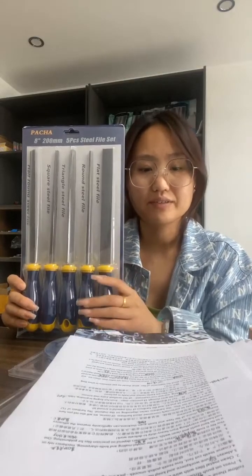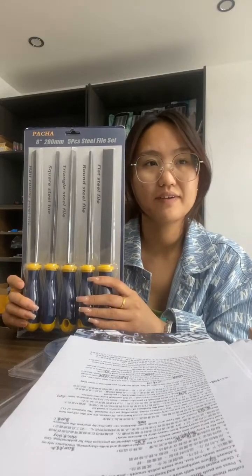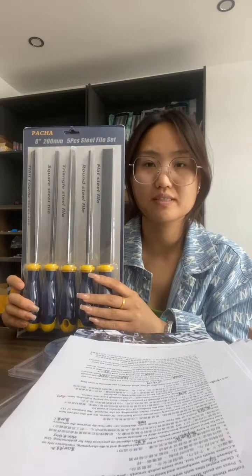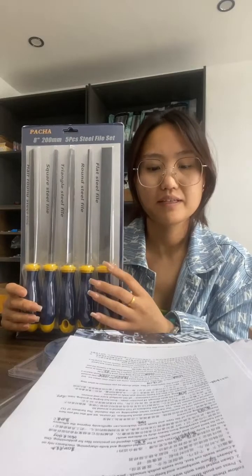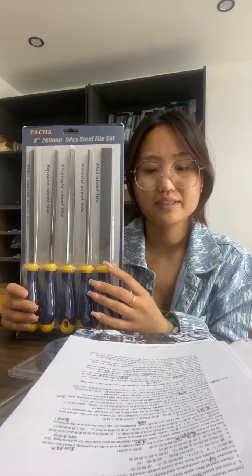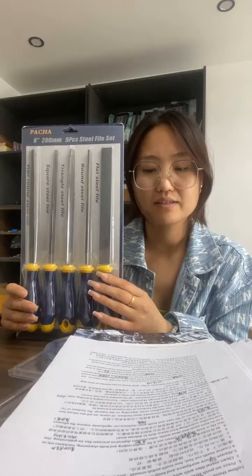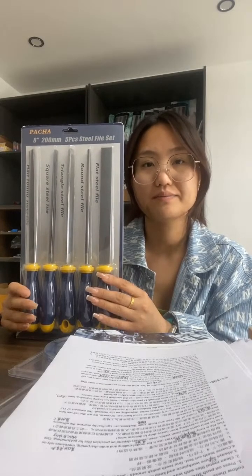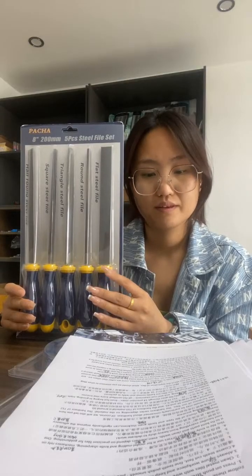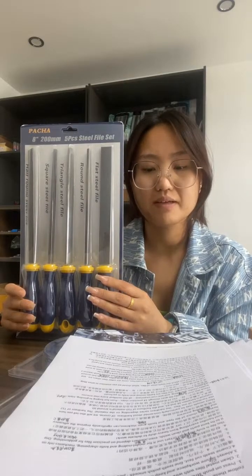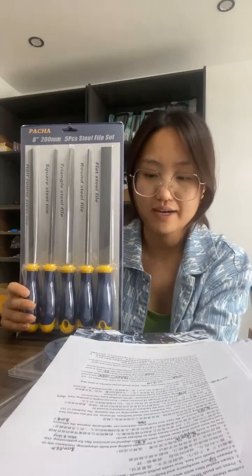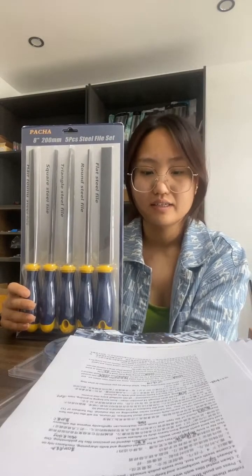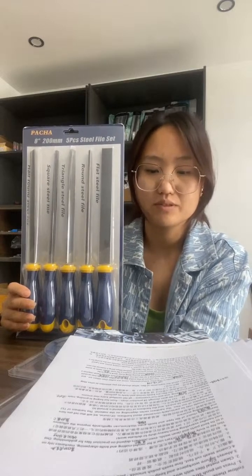Okay, next I will tell you about the applications of files. What should we pay attention to when filing different metals? Different metals vary greatly in character and properties. Some are softer than others, and some are more ductile, and so on. The nature of the metal has to be taken carefully into account when choosing the right file and applying it to the job.